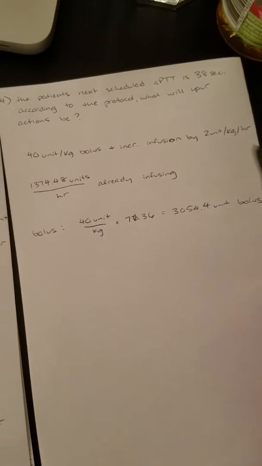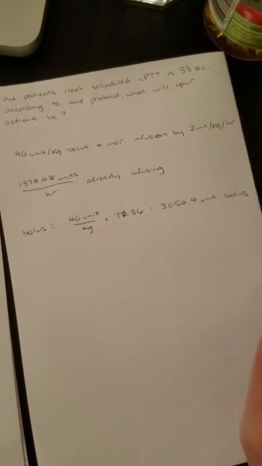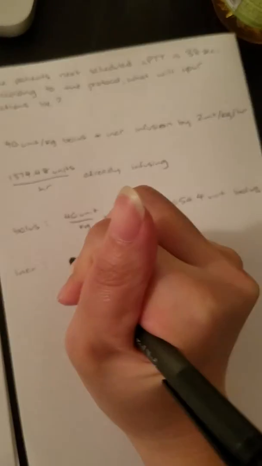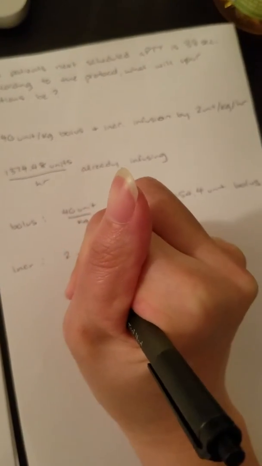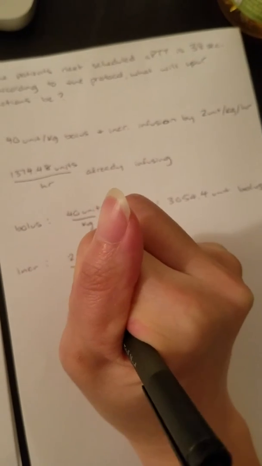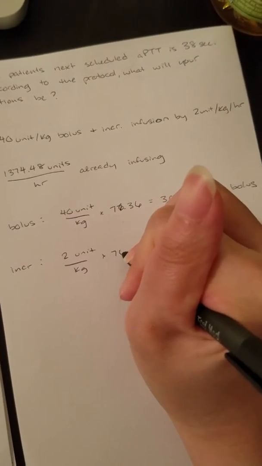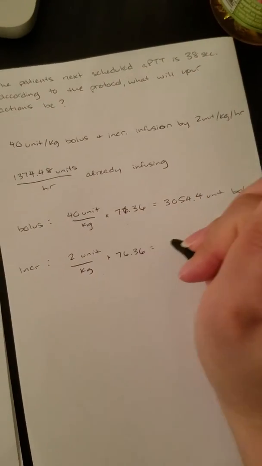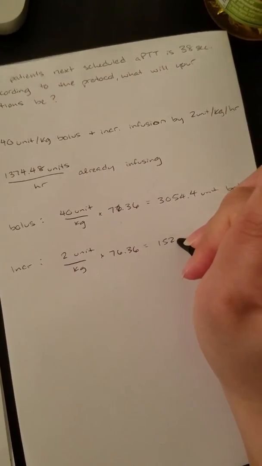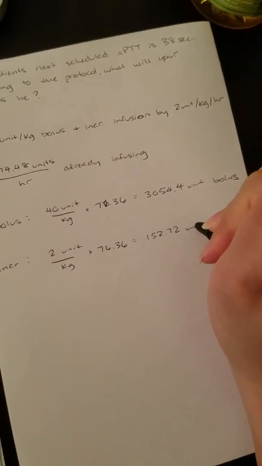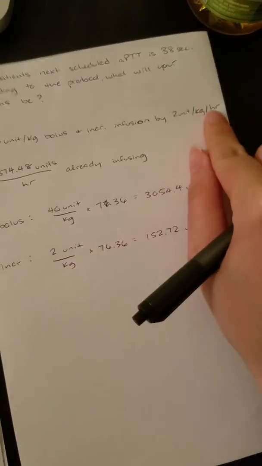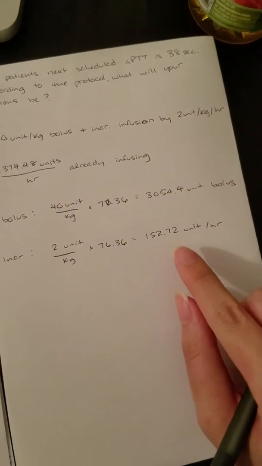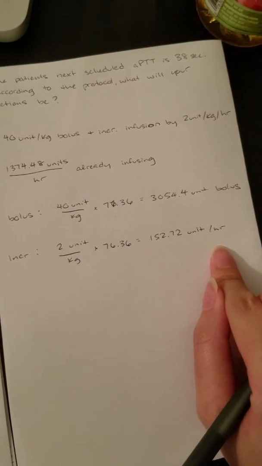Okay, then you do the infusion rate, so you want an increase by that, and that would be a 2 unit per kilogram. And again, this is per hour. So you want to increase your infusion rate by this many units per hour.